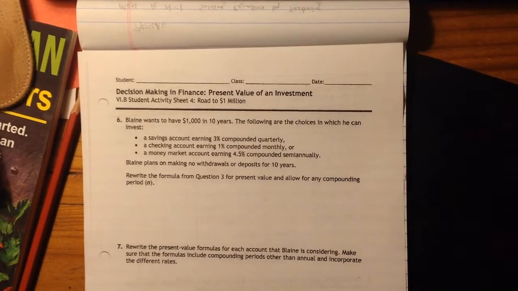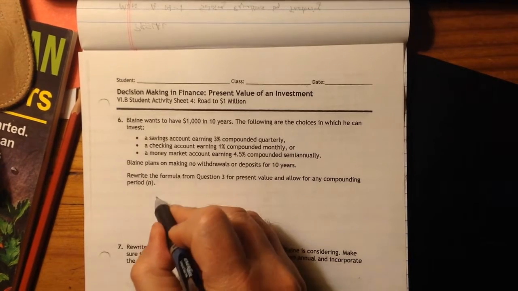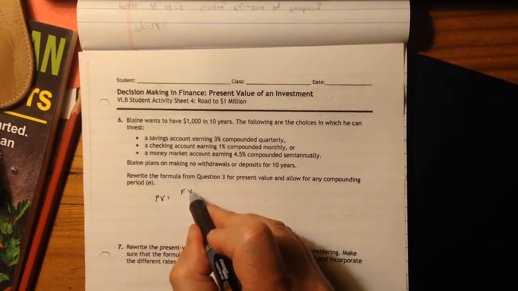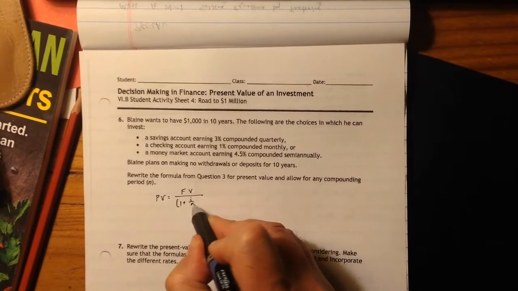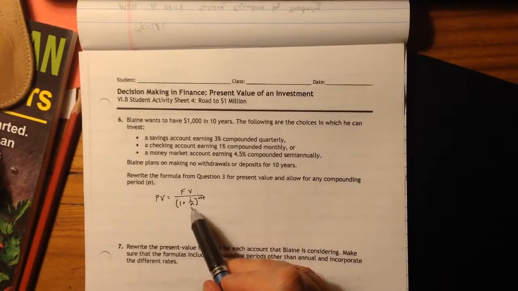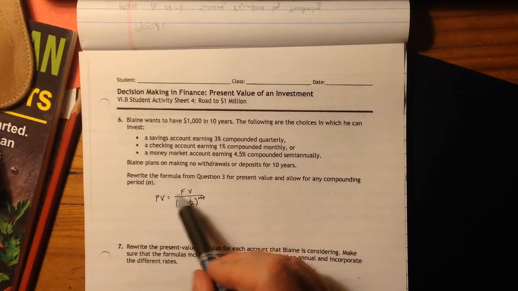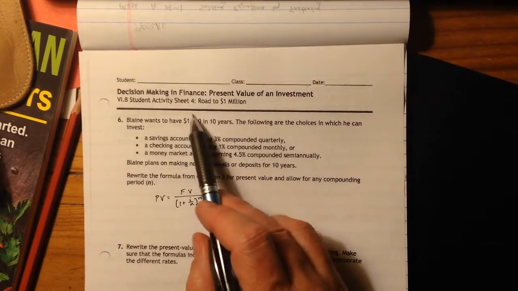Okay, this is now day 2 of the SAS4 worksheet, and we've actually already done number 6. I did this work over on number 3. Remember, it was present value equals the future value divided by (1 plus i over n) to the nt power, where i is your interest rate, n is how many times you're compounding, t is the years, and there's the future value and present value.